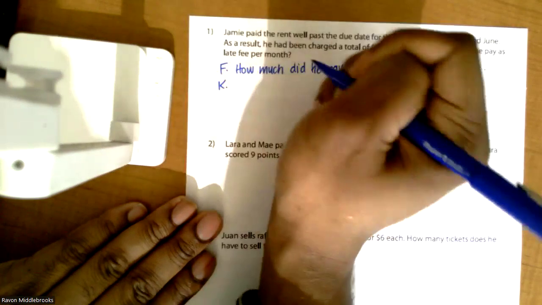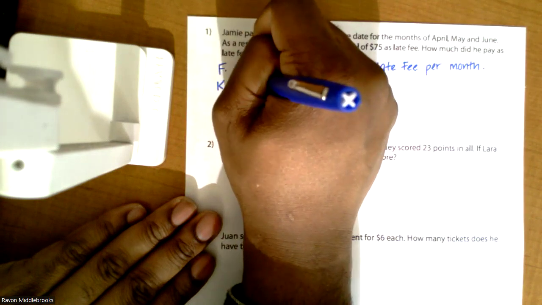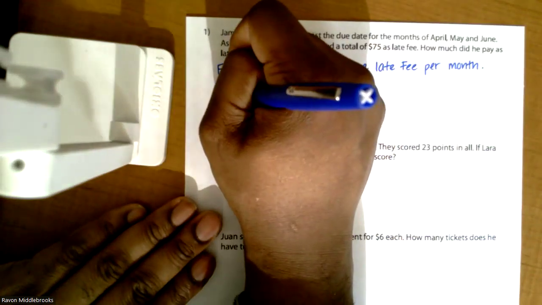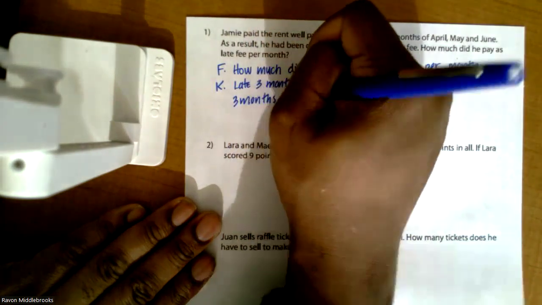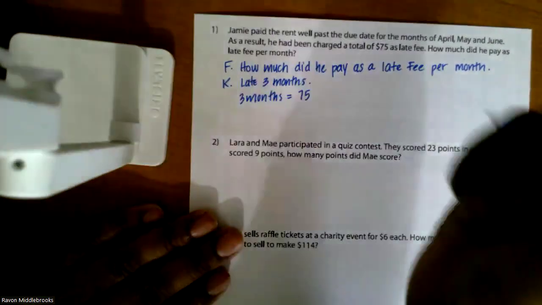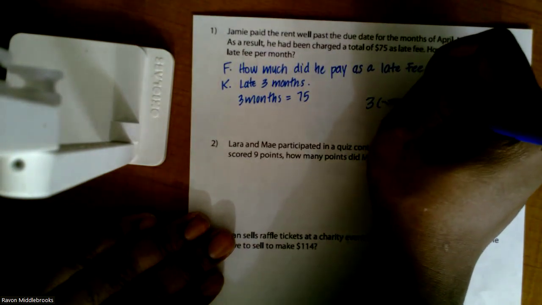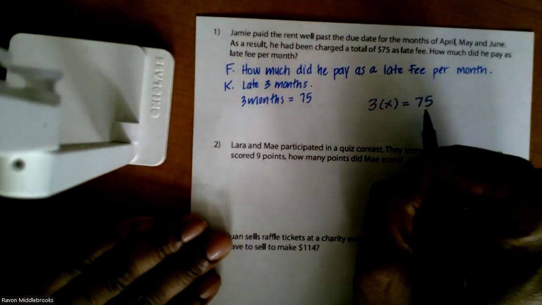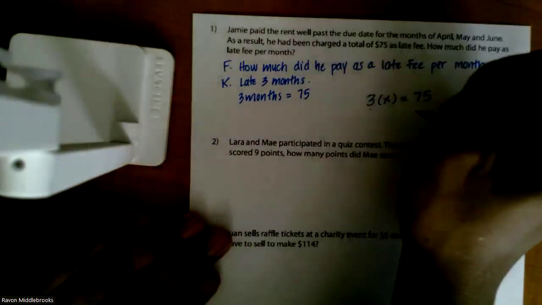We know that he was late on 3 months. And we know 3 months cost him $75. So we know how many months. We don't know how much he was charged for the month, but we do know in total he had to pay $75. So go ahead and use the inverse operation of multiplication to solve.